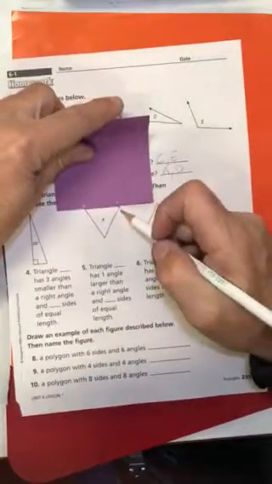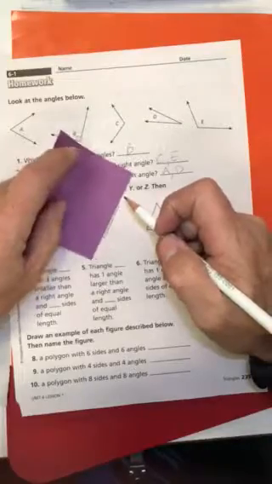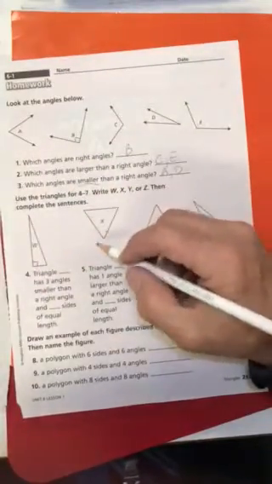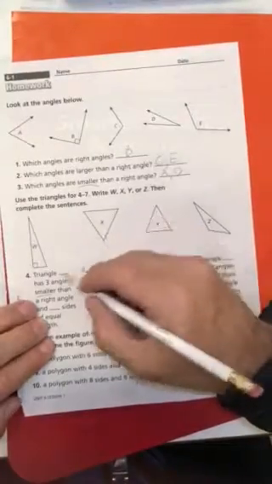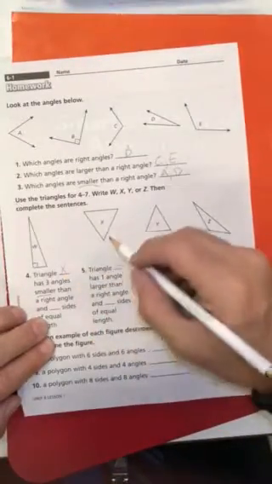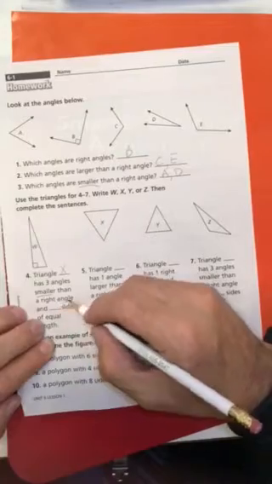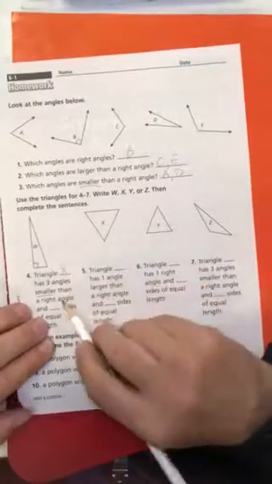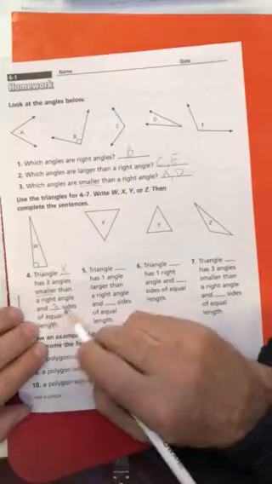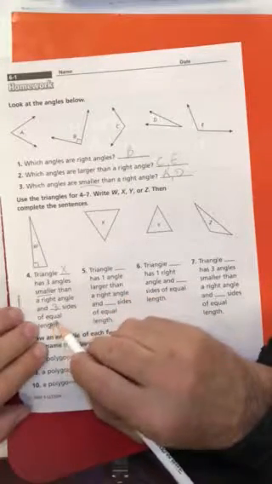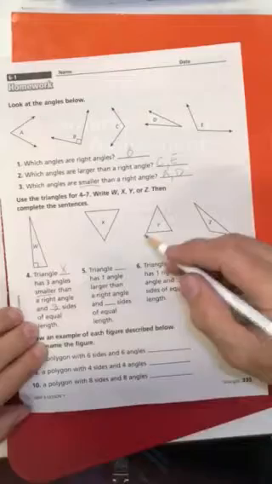So all three sides are equal, and all three angles are smaller than a right angle. So that's X, and then X has three angles smaller than a right angle and three sides that are equal, three sides of equal length.